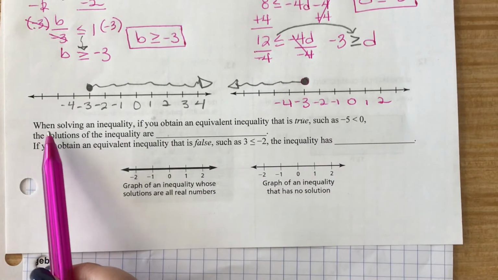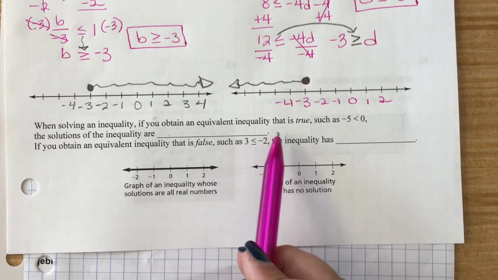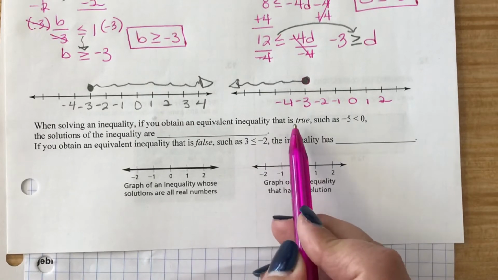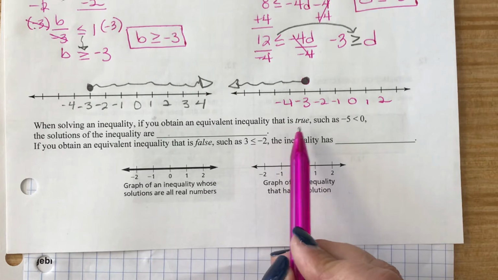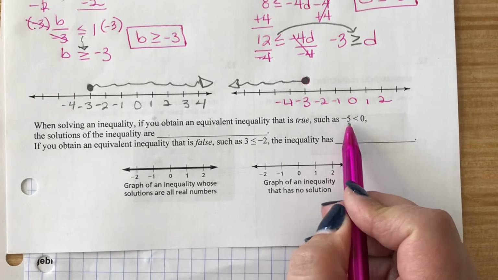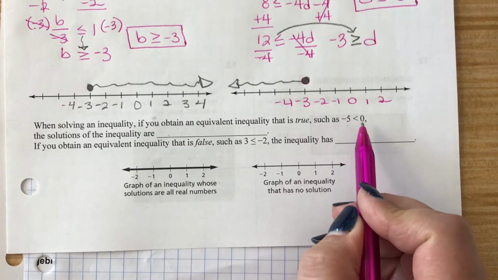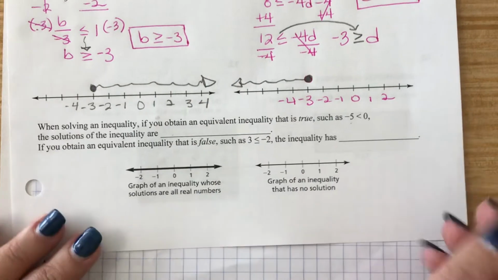If you end up, when you're solving and you simplify both sides, okay, if you obtain two equivalent inequalities, basically if you get two matching inequalities where both sides are exactly the same, the variable terms are the same, and you get a true statement like -5 is less than 0, well, that's true. Then we know that the solutions for that are all real solutions.